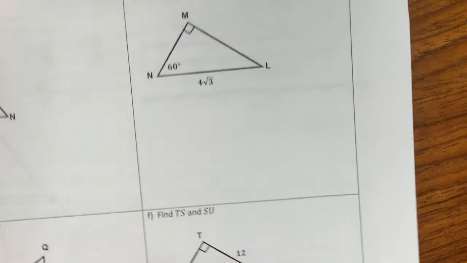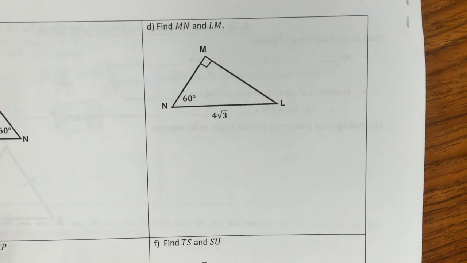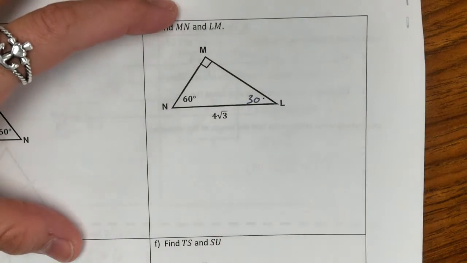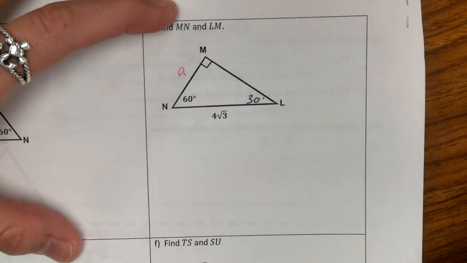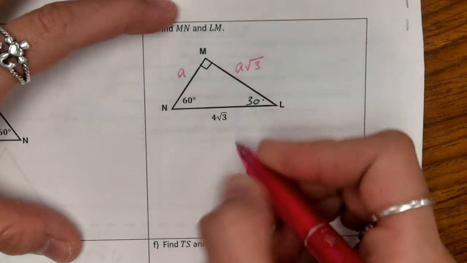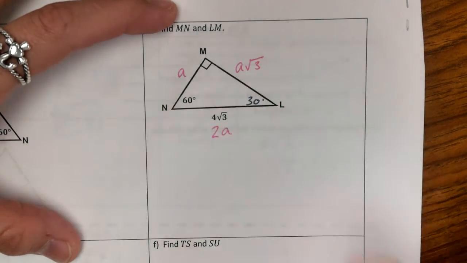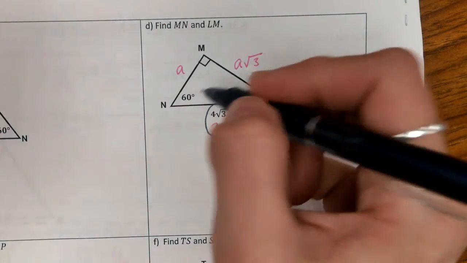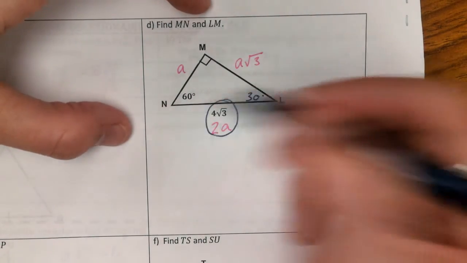So we move on to the 3 problems that I asked you guys to do on your own. Work through these. First things first, we need to label what we need. Here we know this is our 30-degree angle. Across the 30 is a, across from the 60 is a square root of 3, and across from the 90 is your 2a. So this is what we need. We need to solve for a on this one. That's going to get us our side for MN.